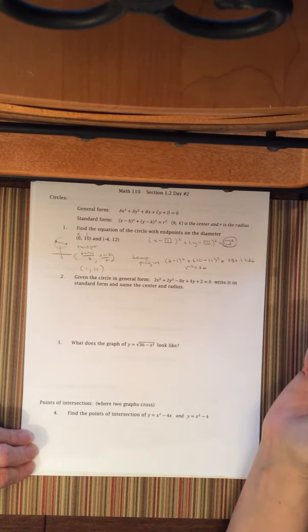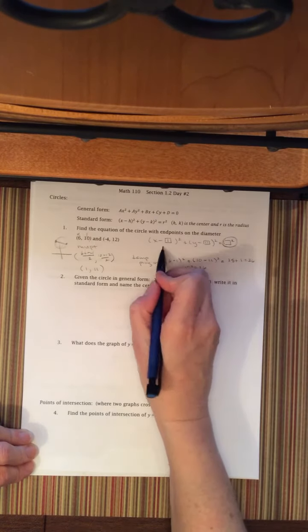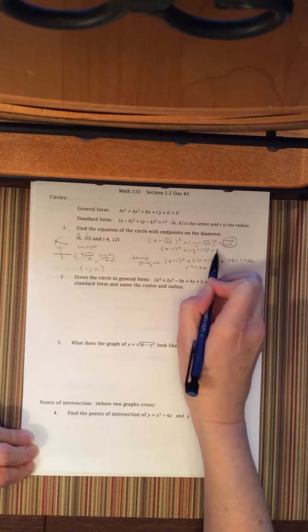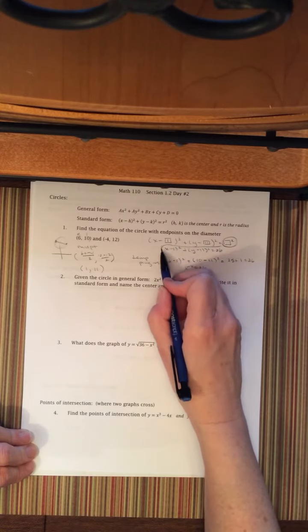So now I know the equation of my circle is (x minus 1) squared plus (y minus 11) squared equals 26. That's the easiest way to find the equation of that circle.